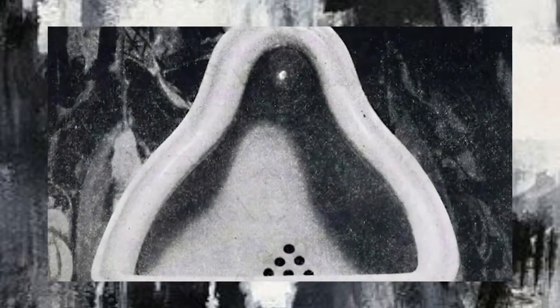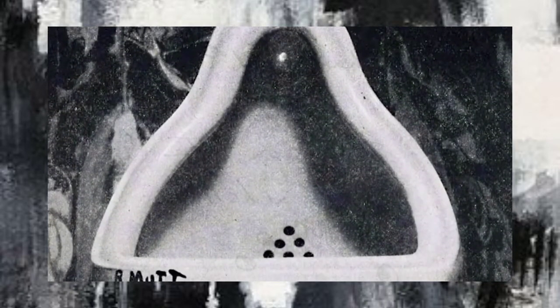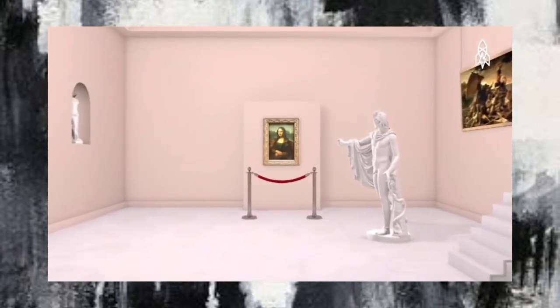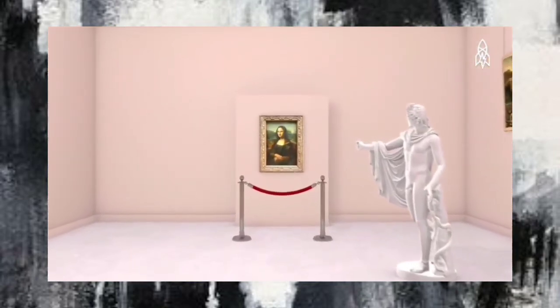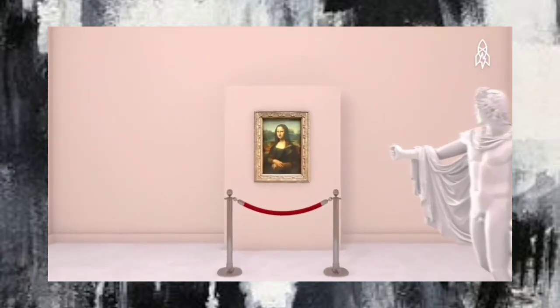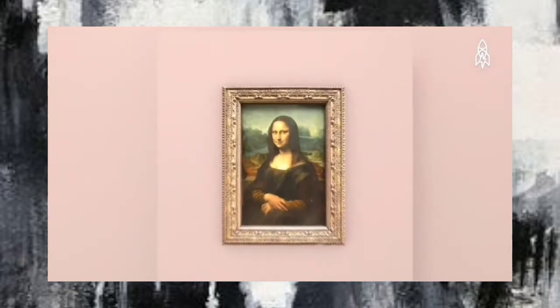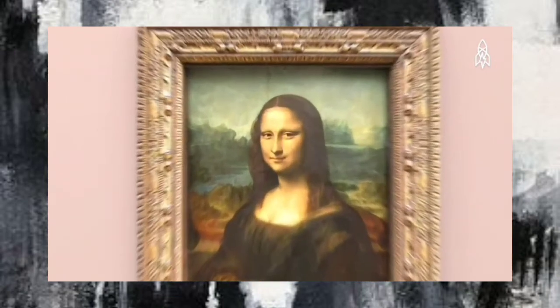In Duchamp's presentation, the urinal's orientation was changed from its regular position. The Mona Lisa is a half-length portrait painting by the Italian artist Leonardo da Vinci. It has been called the best known, the most visited, the most written about, the most sung about, the most parodied work of art in the world.